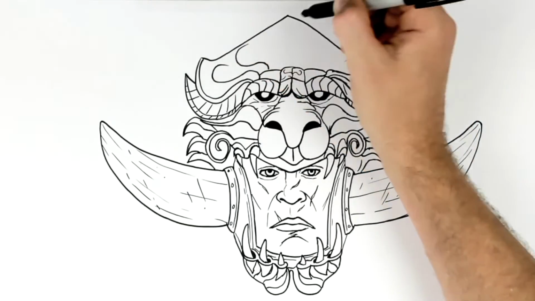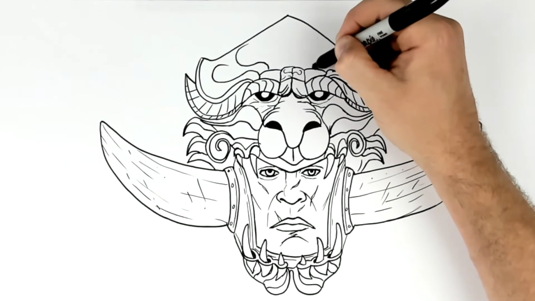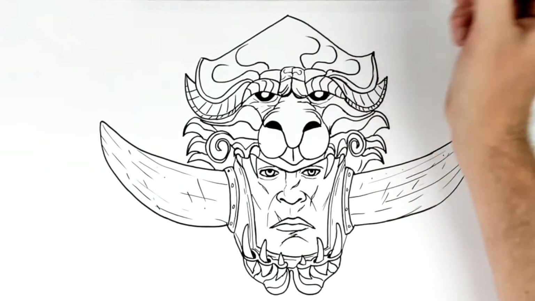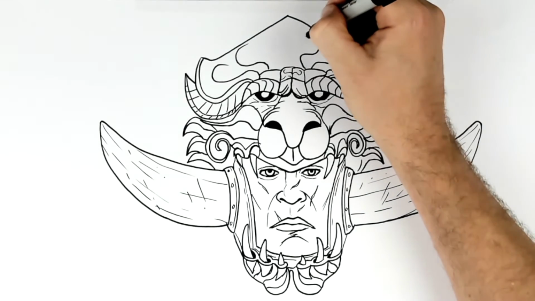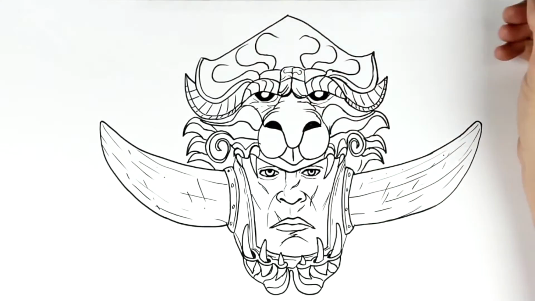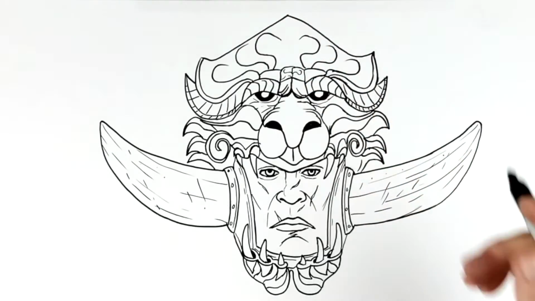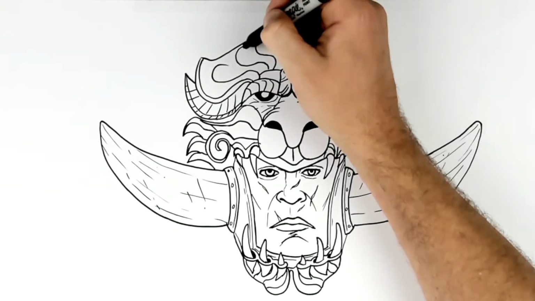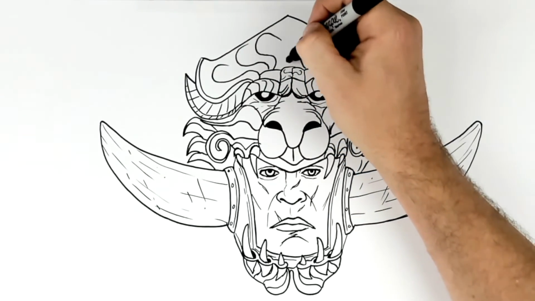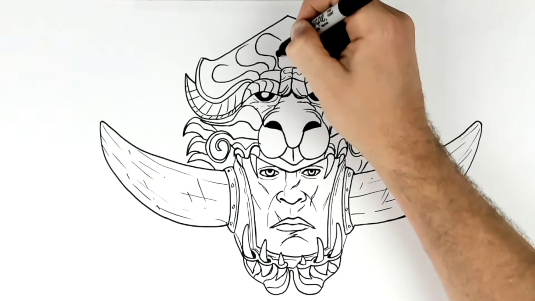And some more. Now these will be double lines. I'm just adding them sort of first, like so, just to get an idea. So that one will have a double line, so this goes around.